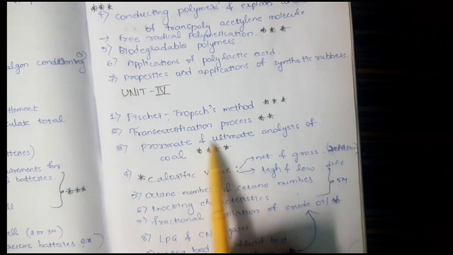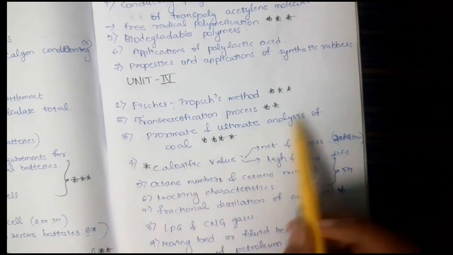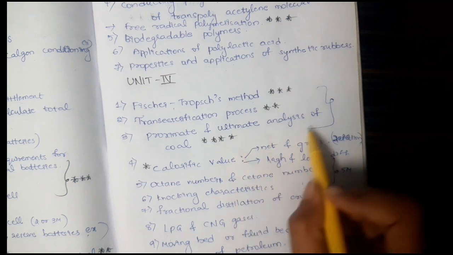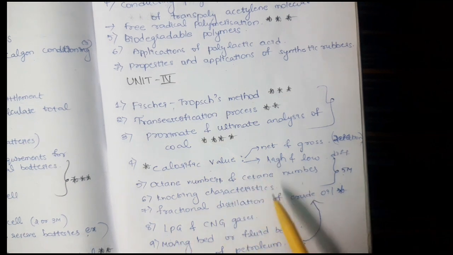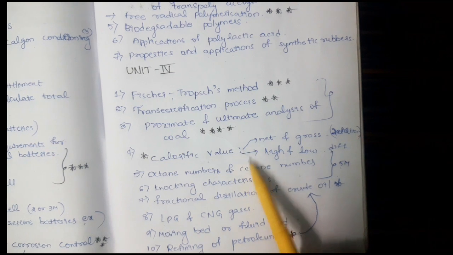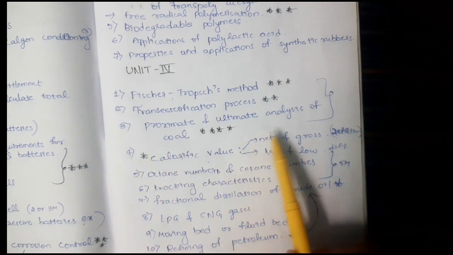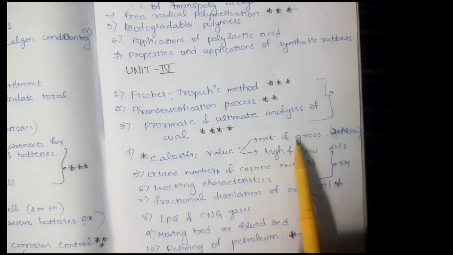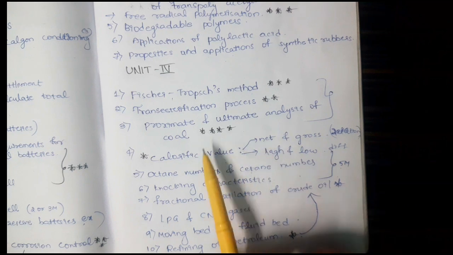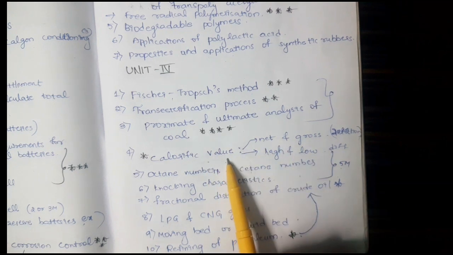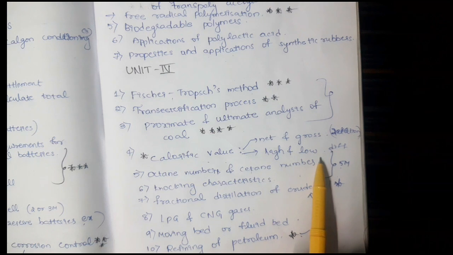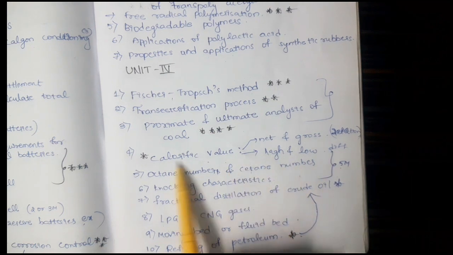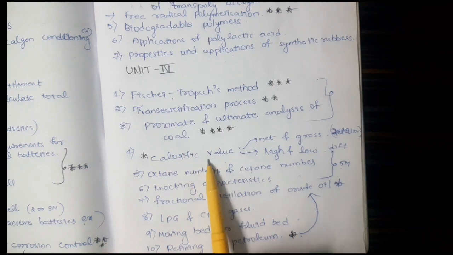I can say this is an important question. So first, mainly go through these questions. After going through this, next go to all these questions. Calorific value. They can ask the relation between net calorific and gross calorific value for 5 marks. Okay. They can also ask the difference between high calorific value and low calorific value. So also see this topic. This is also repeated.